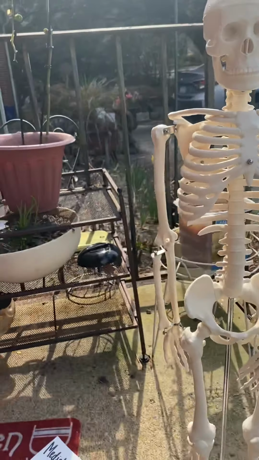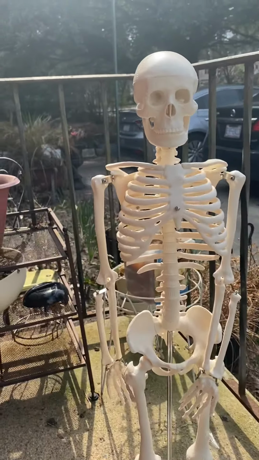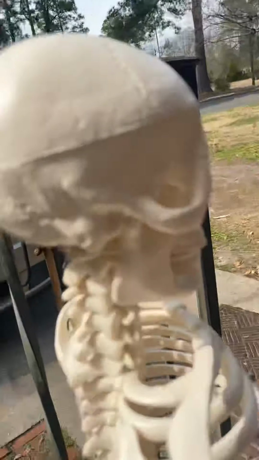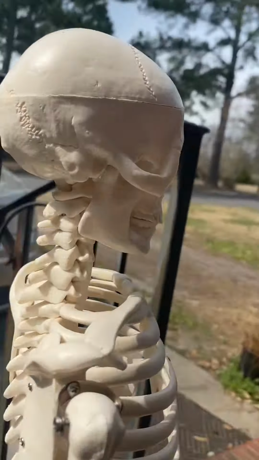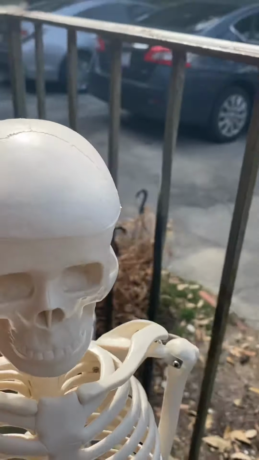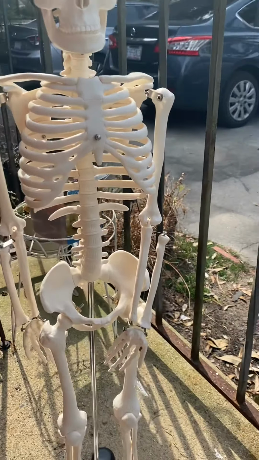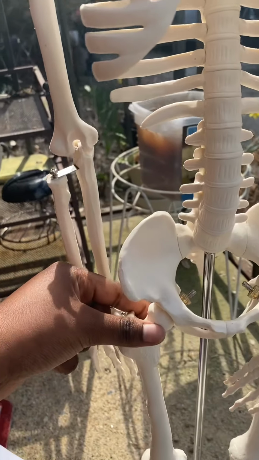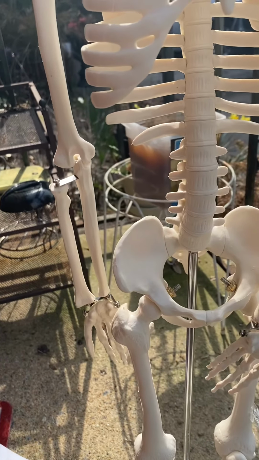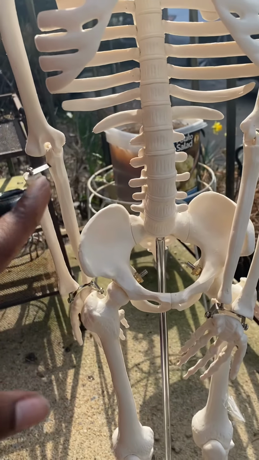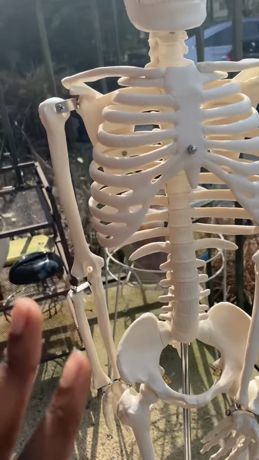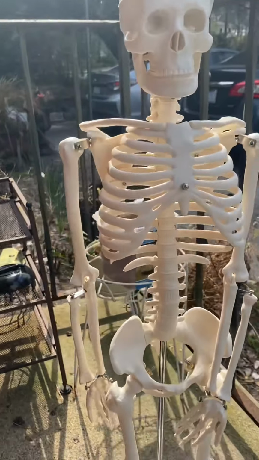The lesser trochanter, and that would be the back of the neck. So the back of his neck, that would be right there. The greater trochanter, and that would be the hip bone. At first, I thought it would have been a part of the neck, and that's what got me confused. But it's very interesting. I love stuff like this.